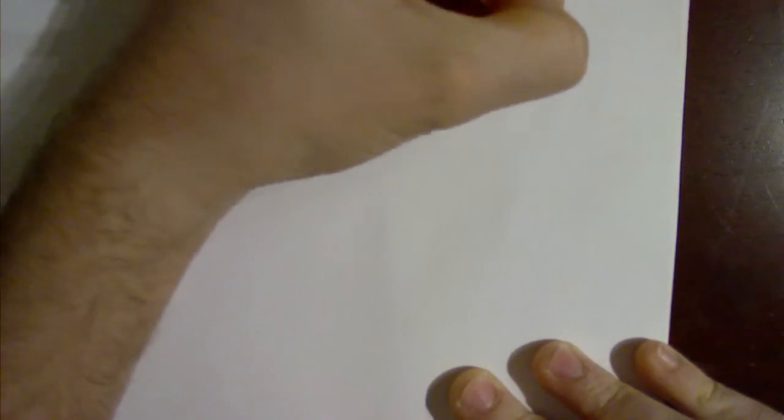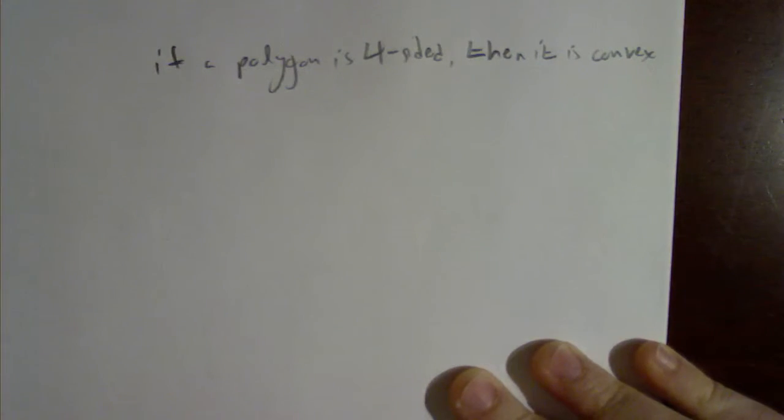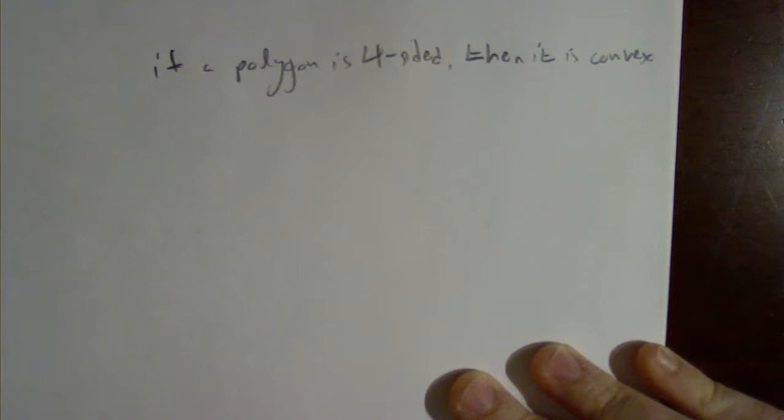But what about the conditional statement: if a polygon is four-sided, then it is convex. If a polygon is four-sided, then it is convex.